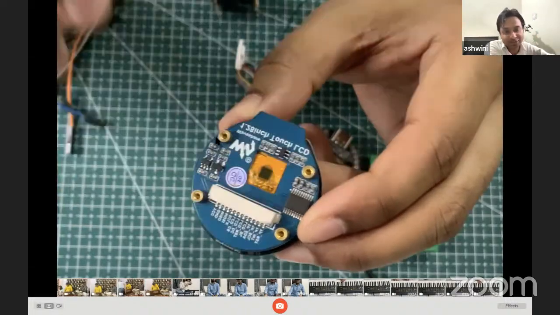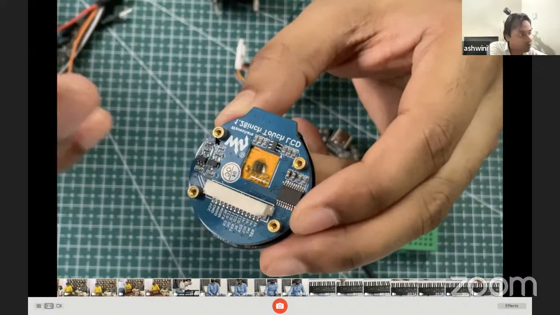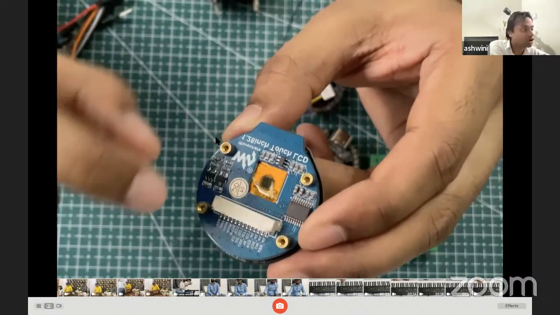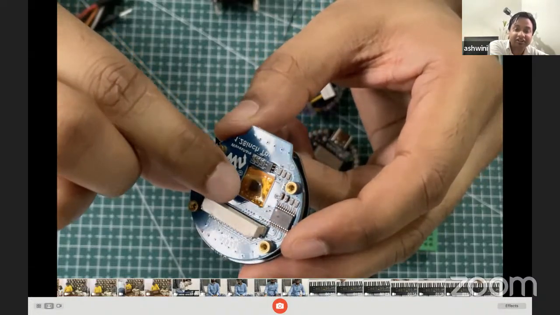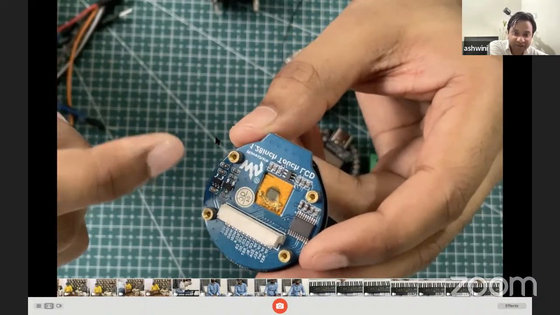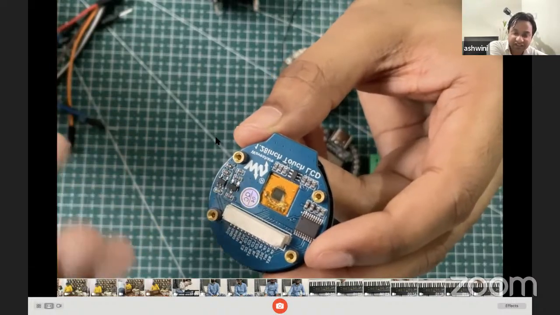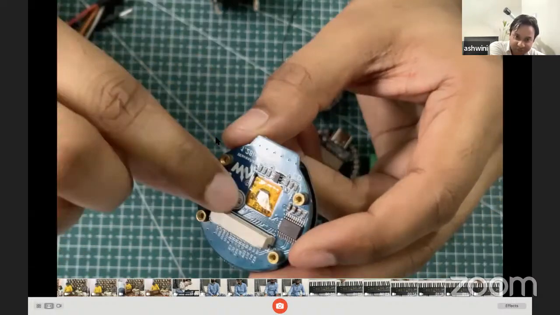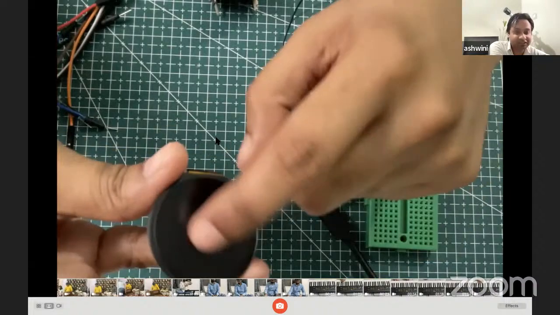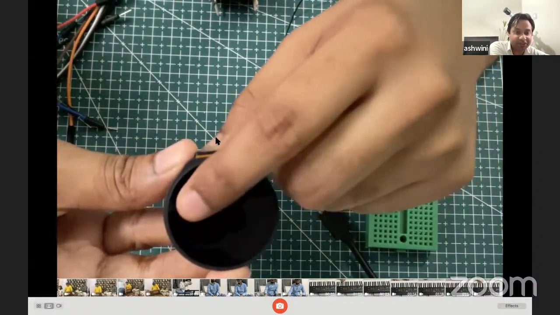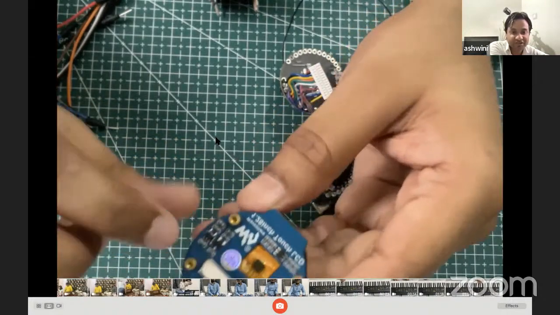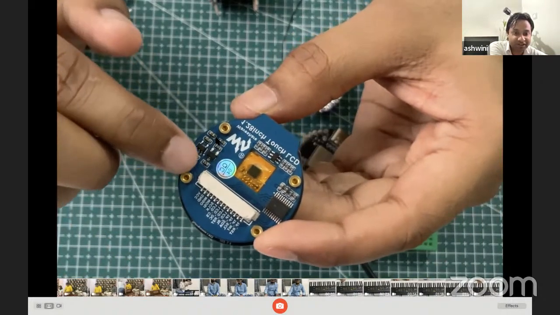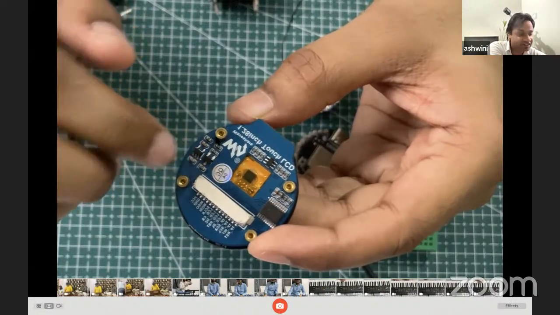The SPI works on 4 pins: the MISO, the MOSI, the clock signal pin, the reset pin, and then the VCC and ground. These are the pins for the display. Then we have the touch panel above the display. That touch panel works on the I2C interface, so it has the I2C pins, that is SDA and SCL.